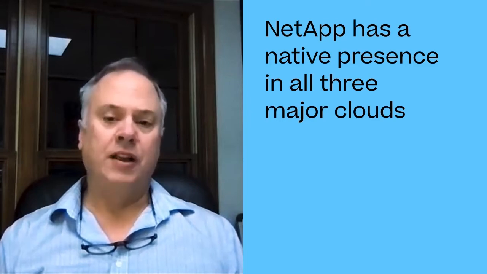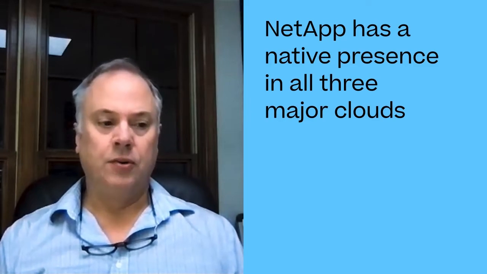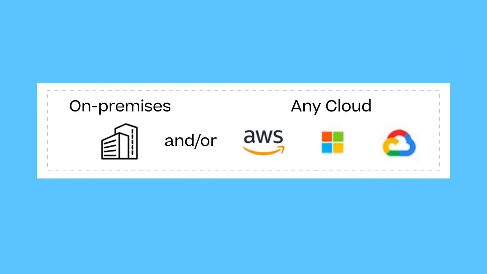So what does NetApp do in this space to really matter? Well, that's a great question. So first and foremost, NetApp has got a native presence in all of the major clouds. So our ONTAP operating system is built in and natively available at Amazon or at Google or Azure, and is the same experience in the cloud that you would have on premises, which makes bursting into the cloud for EDA workloads a seamless transition.